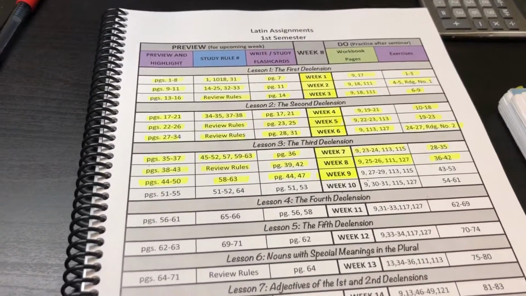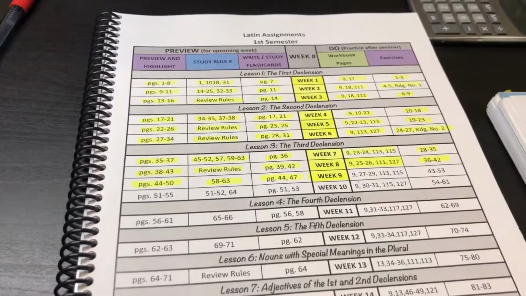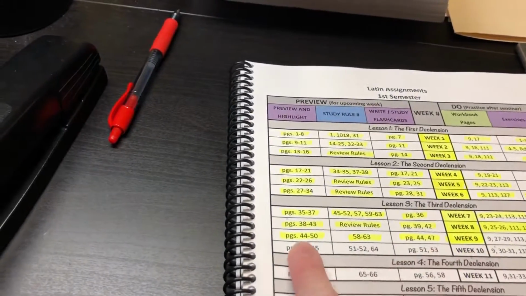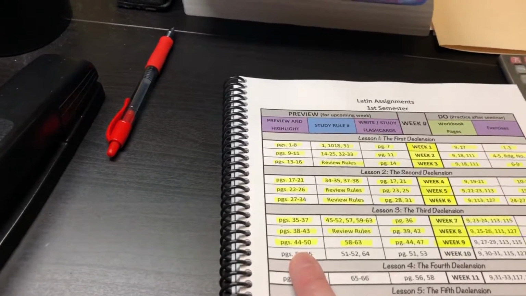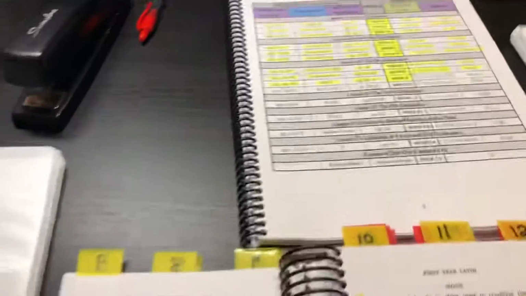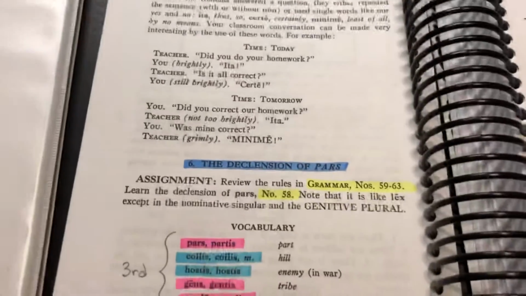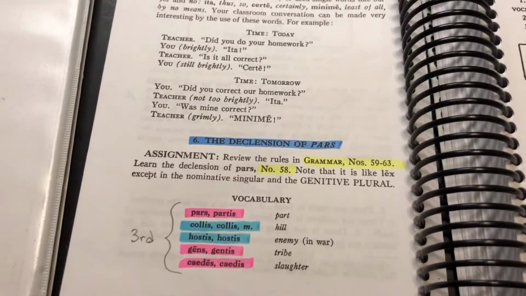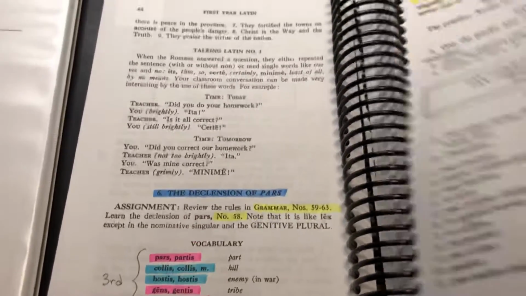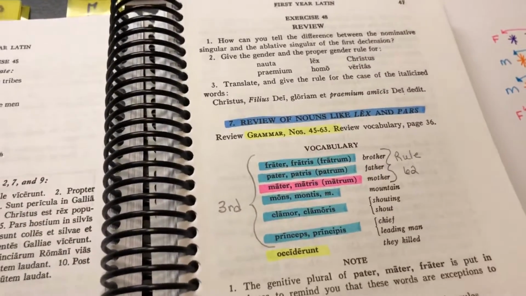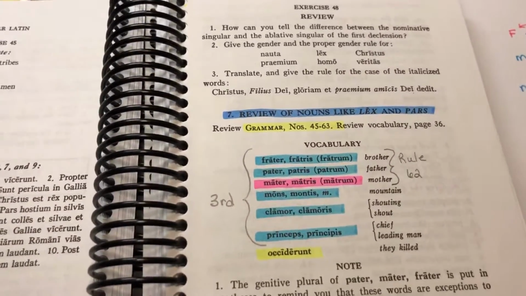So here is what I did week 9 in Community. As you can see here, week 9, they prepared ahead of time by reading and highlighting pages 44 through 50. The concepts covered on those pages were the declension of pars, so it was about recognizing what I stem means, and then just some more nouns, and they had to recognize if they followed lex or pars. And then that was pretty much it.